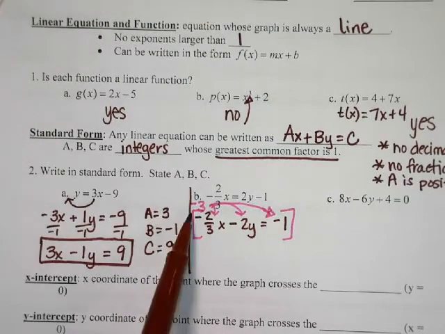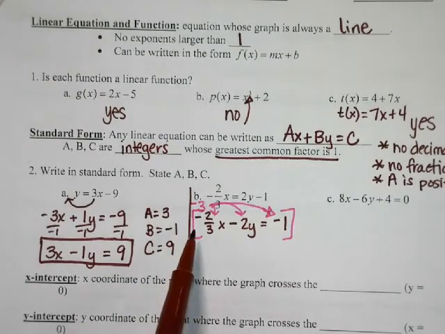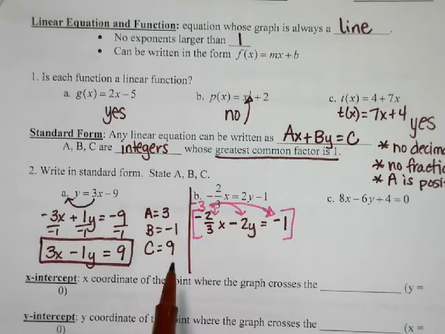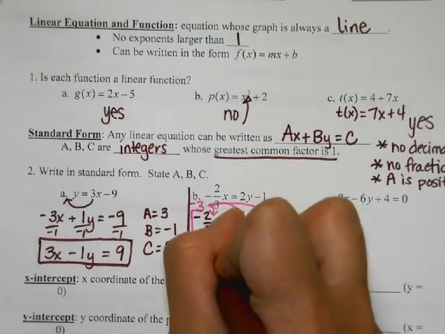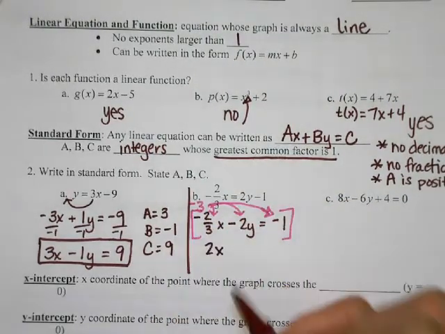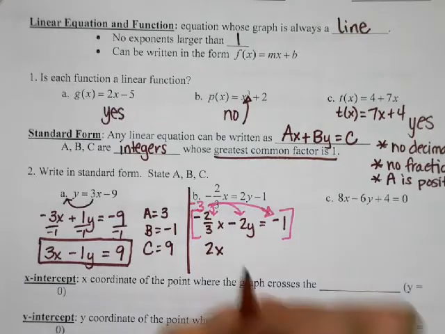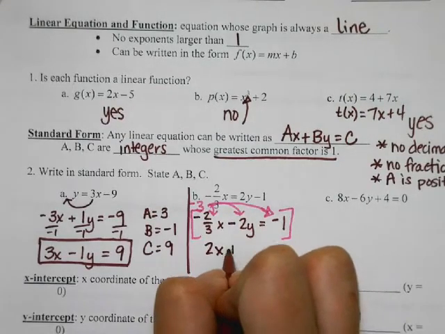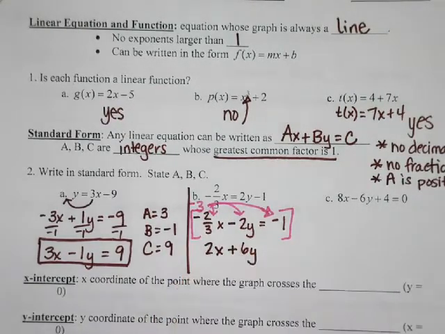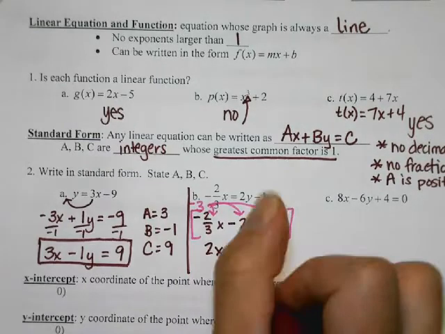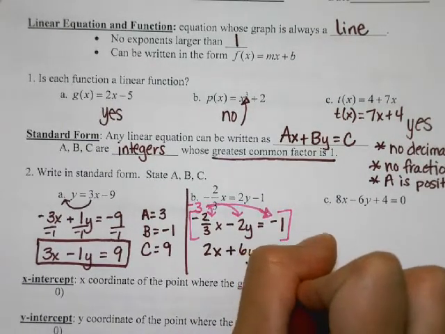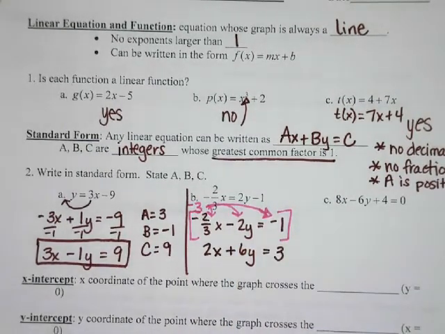So when I take a negative 3 and I multiply it by a negative 2/3, what do I end up with? 2. Positive 2. And I'm going to multiply a negative 3 by a negative 2. And I get positive 6y. And a negative 3 times a negative 1. And I get a positive 3.